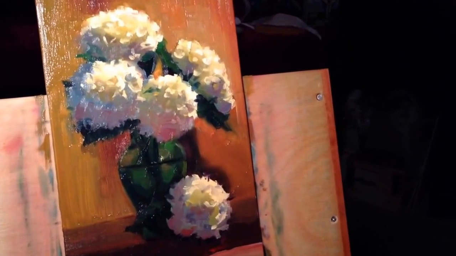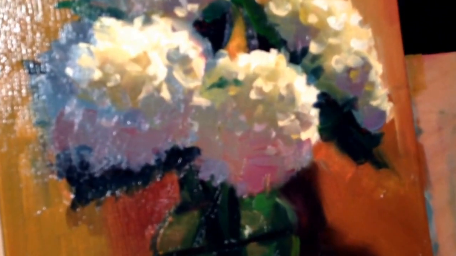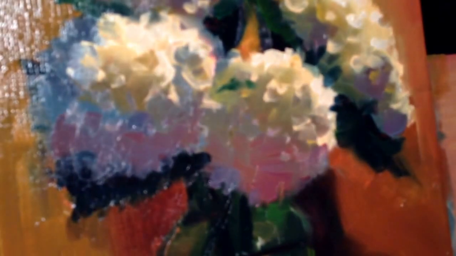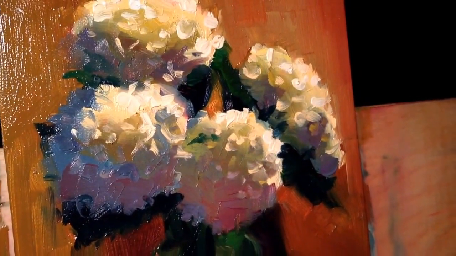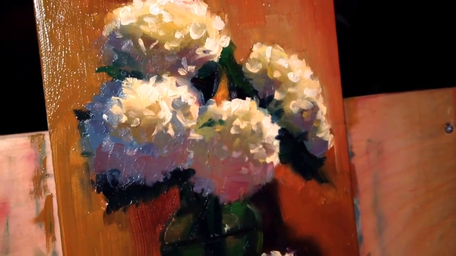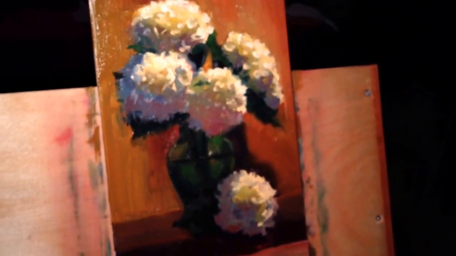So I'll move in closer. You can see some of those small brush strokes, hopefully. And I apologize for the glare on the painting. It's amazing how those little shapes, once you pull back, they all pull together and start to read.